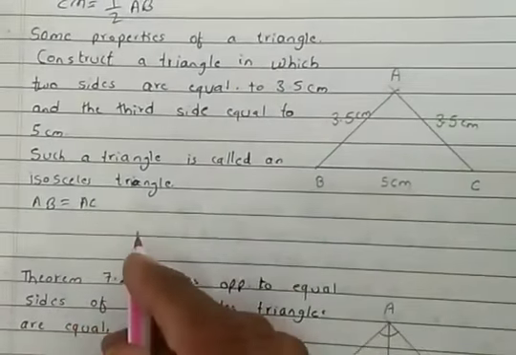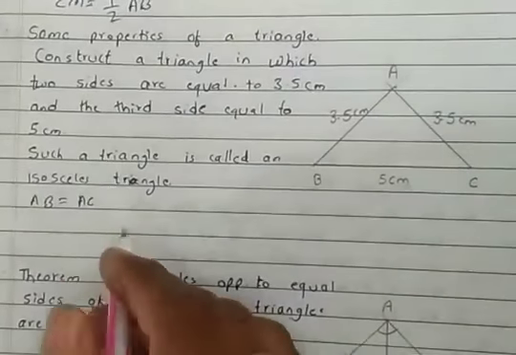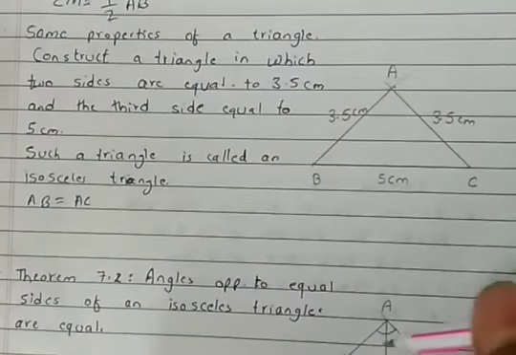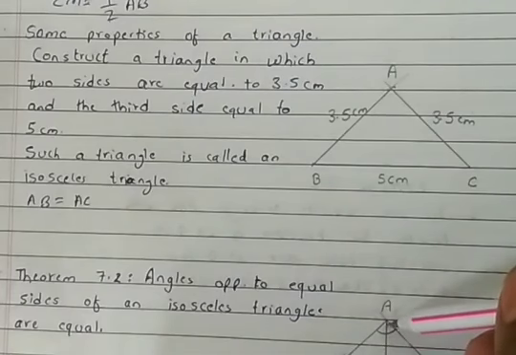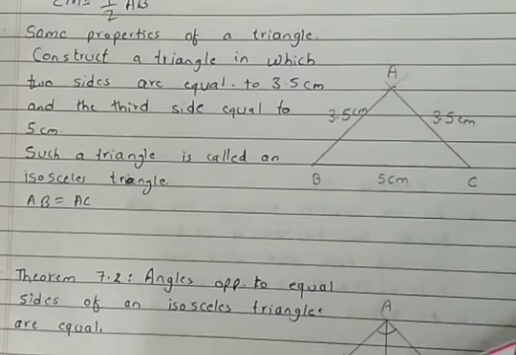We will prove this by drawing one perpendicular line from A, and it will meet BC at point D. Right?